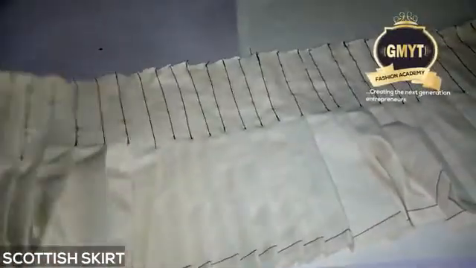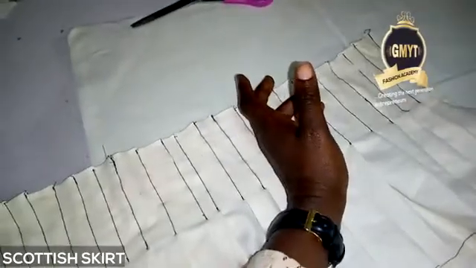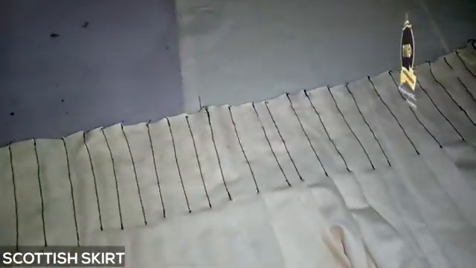Hey guys, so this is my own skirt. You can see I've held it. I'm going to use the black thread so you can see how it is held. I'm going to leave this place and then I wrap it. So please don't forget to put your band. As I said, it's preferable you make use of Velcro or button.